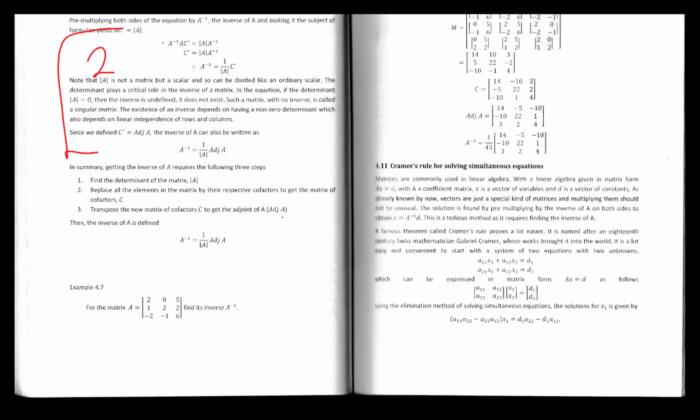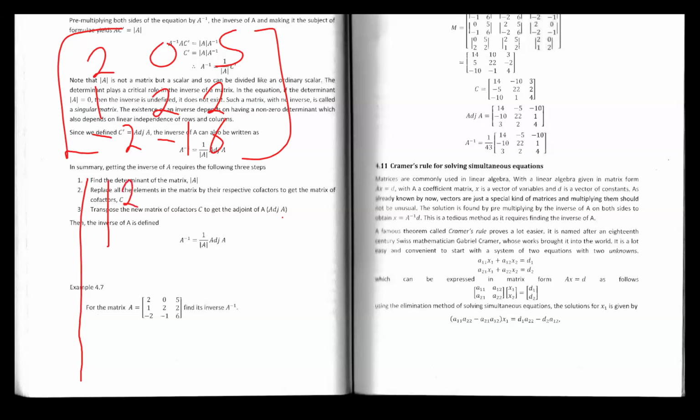Our matrix is 2, 0, 5, 1, 2, 2, negative 2, negative 1, and 6. You're paying attention? Now let's find the cofactor matrix. So to start with, it's in the same way. We start with the first element, delete the row, delete the column. So in this position, what are you going to have? You have 2, 2, negative 1, and 6 remaining, right?